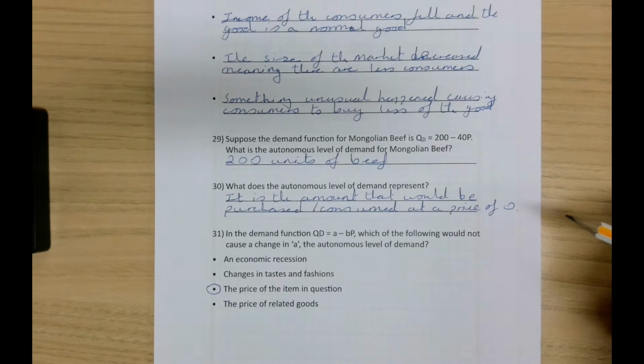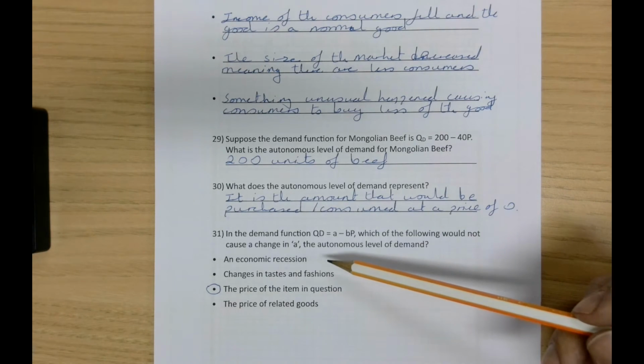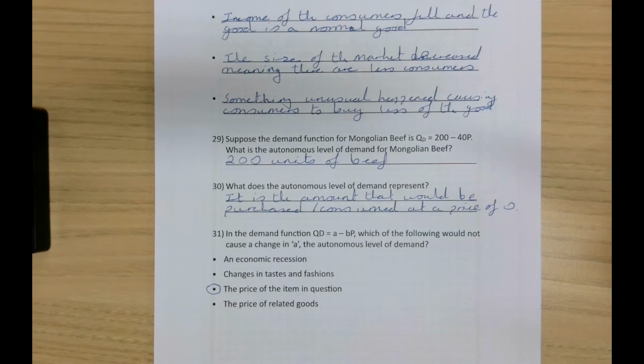What does the autonomous level of demand represent? It is the amount that would be purchased or consumed at a price of 0. In the demand function, QD equals A minus BP, which of the following would not cause a change in A, the autonomous level of demand? An economic recession, well, that would cause a reduction in income, so it is part of TOEISS.